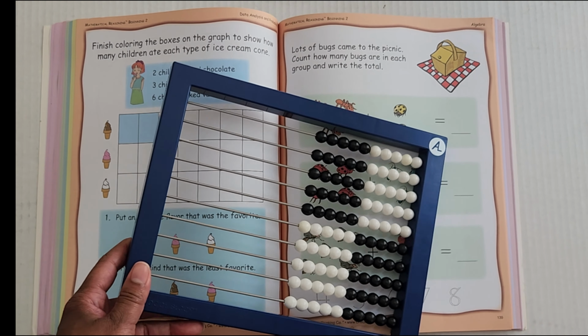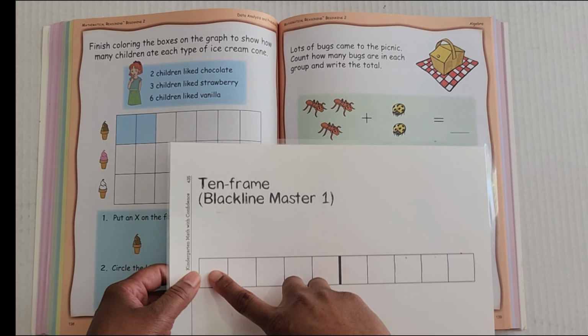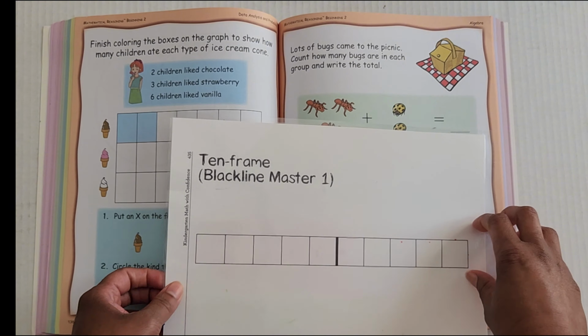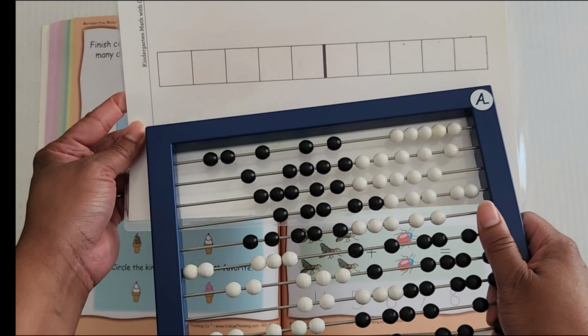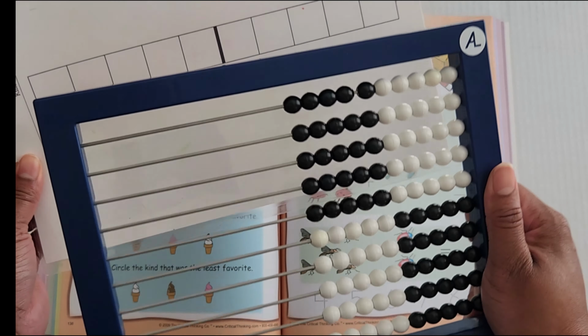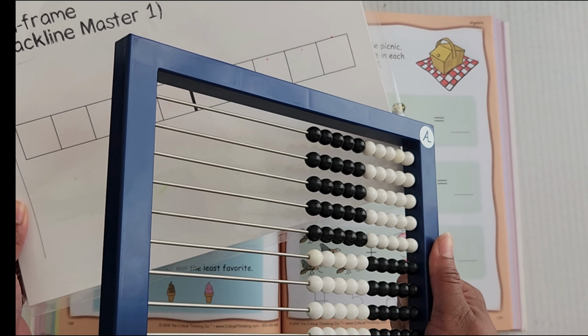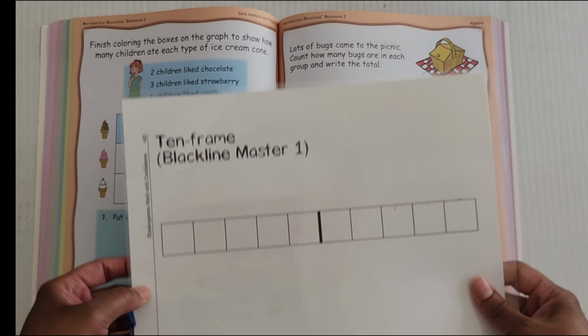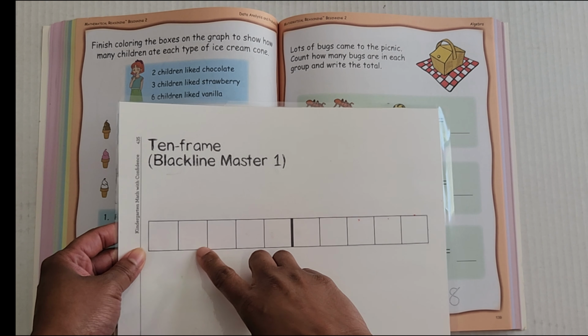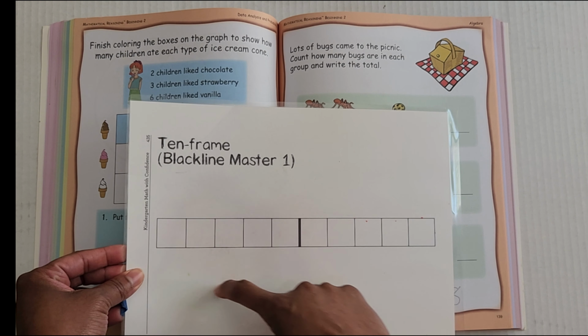But Math with Confidence actually uses the 10 frame. So you would put the counters in here, and they use the single line 10 frame. And I like this because it aligns with your abacus. Now they do have a similar abacus like this on Amazon. It's from Learning Resources. I will post the link of that in the description, but you can have your child put the 3 counters on there and then the 2 counters on there to be able to identify 5.